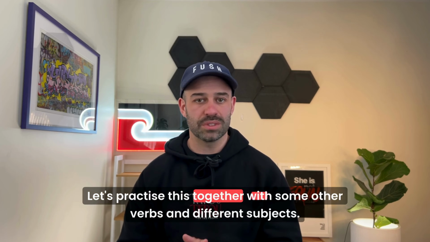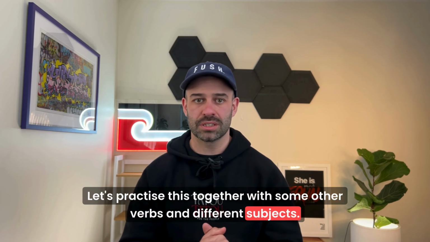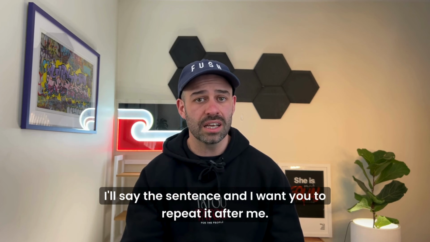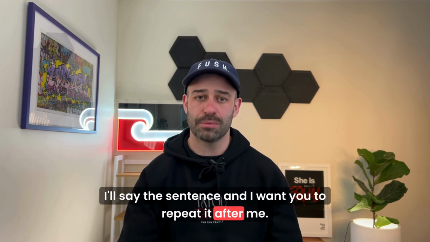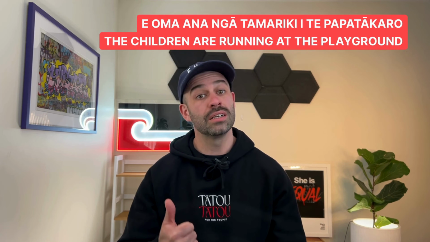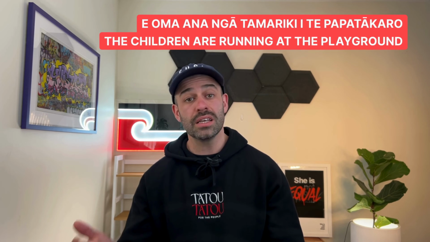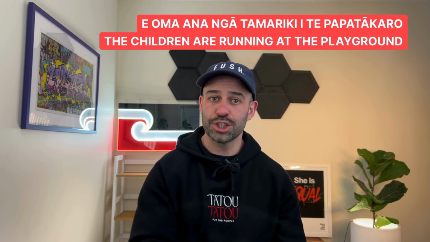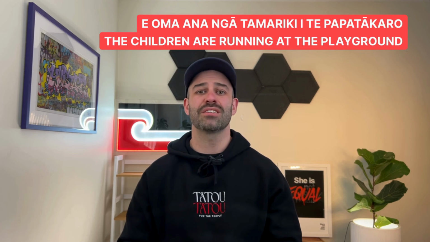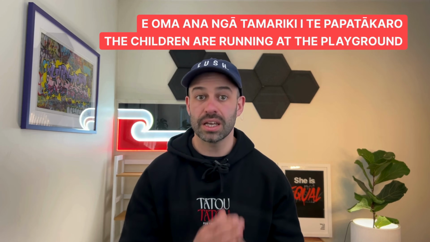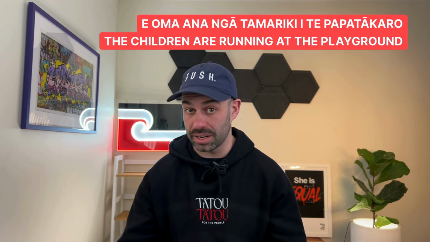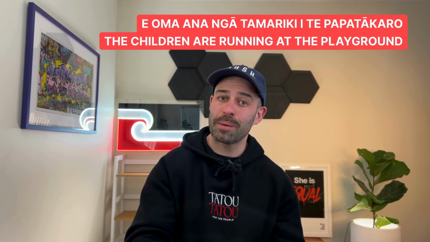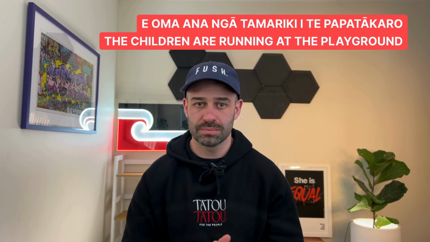Let's practice this together with some other verbs and different subjects. I'll say the sentence and I want you to repeat it after me. Are you ready? E oma ana ngā tamariki i te papatākaro. The children are running at the playground. E oma ana ngā tamariki i te papatākaro.